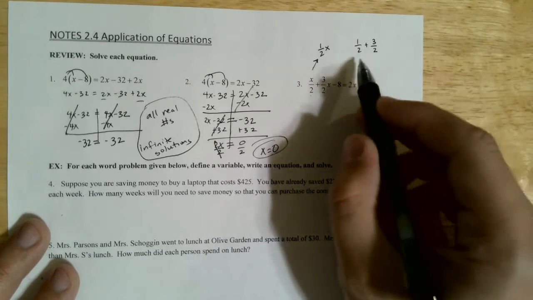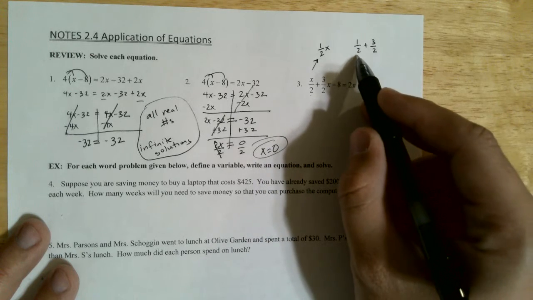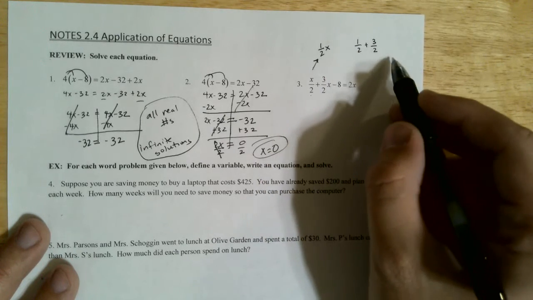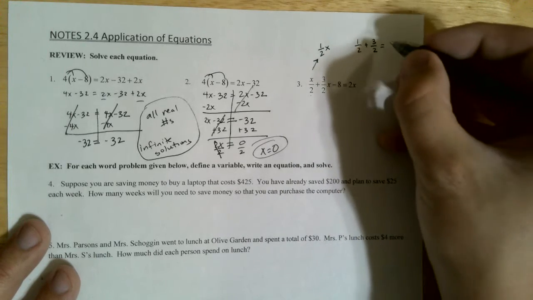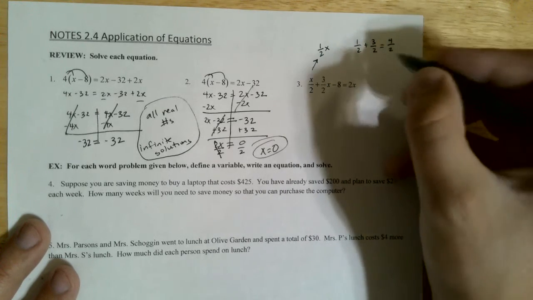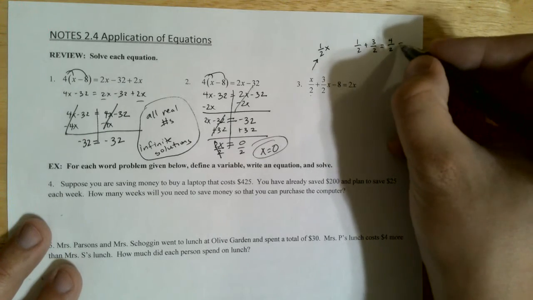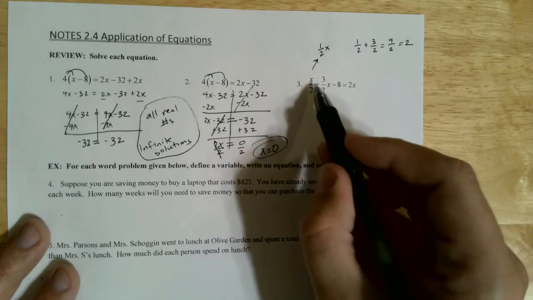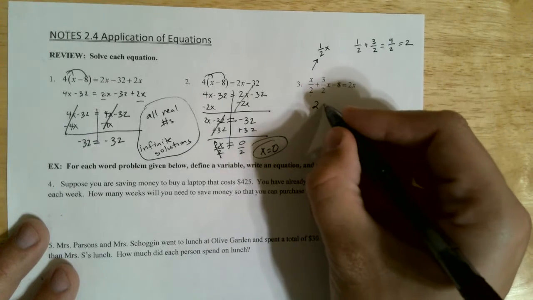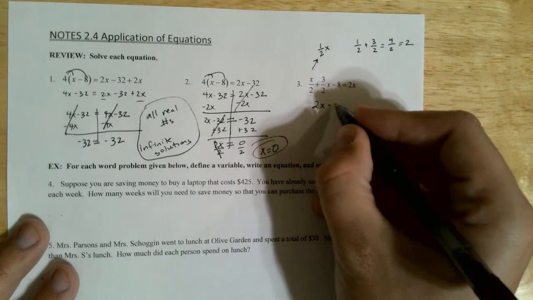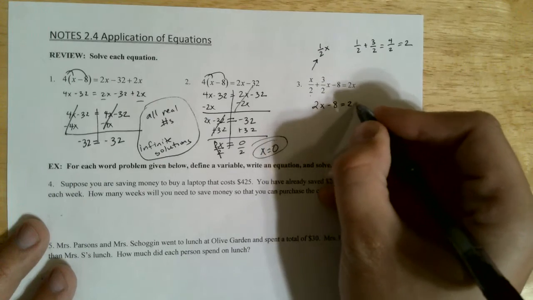then according to the rules of fraction addition, if the fractions have the same denominator, then I add the numerators together. So 1 plus 3 will give me 4 over 2. The denominator will stay the same. And 4 over 2 will give me 2. So 1/2 x plus 3 over 2x gives me 2x overall, so 2x minus 8 will equal 2x.